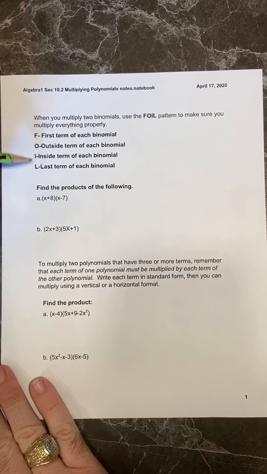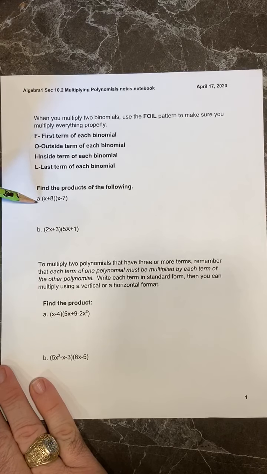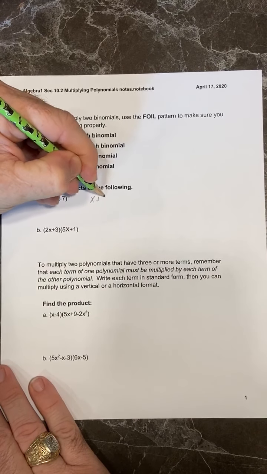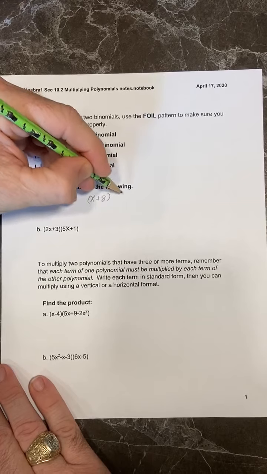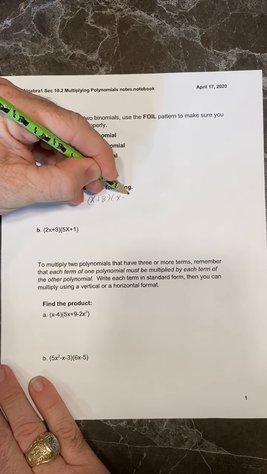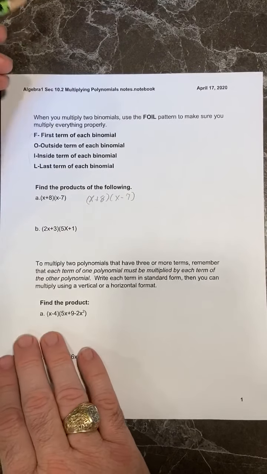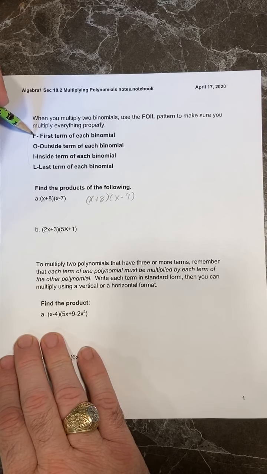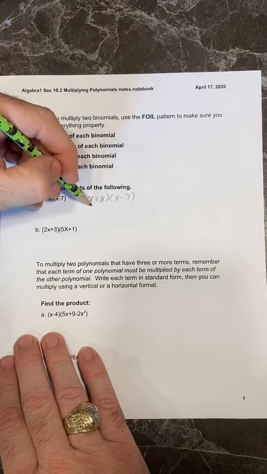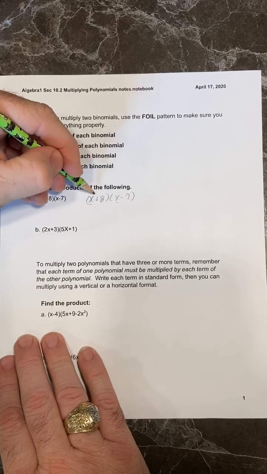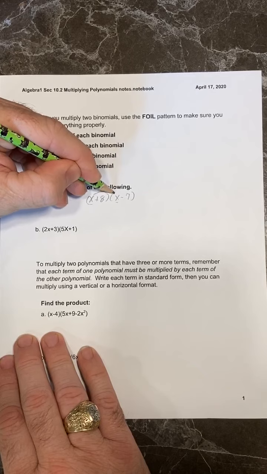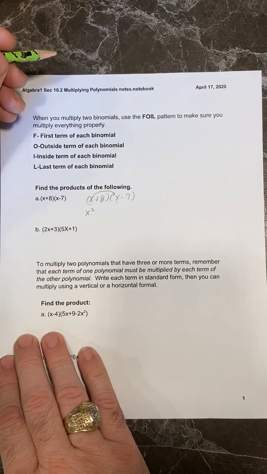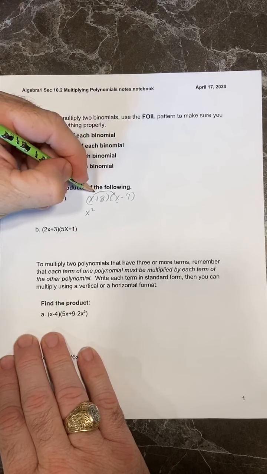So, bringing FOIL down here to A, x plus 8 times x minus 7. So, if we follow FOIL, the first thing that we're going to multiply is the first term in each binomial. So first term here and here. So first times first, or x times x, which is going to give us x squared. So that's the F.